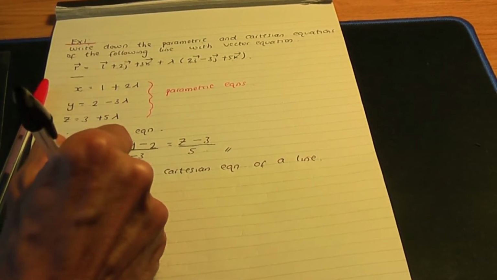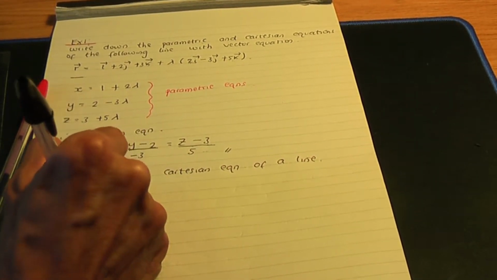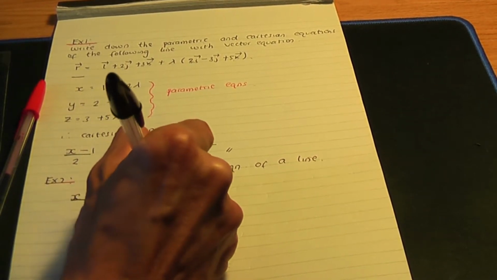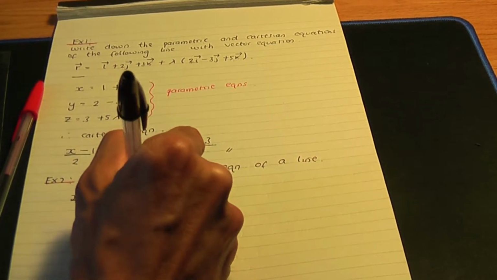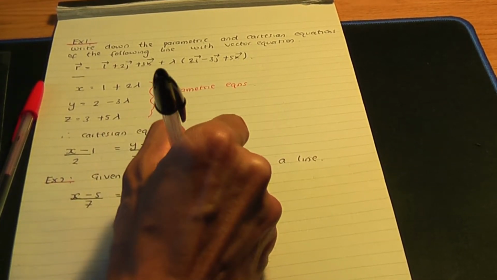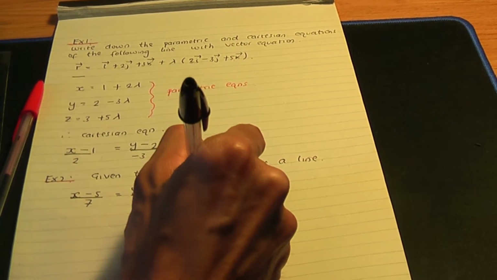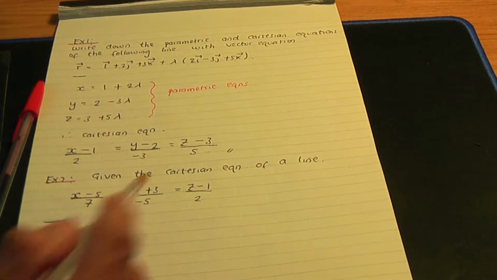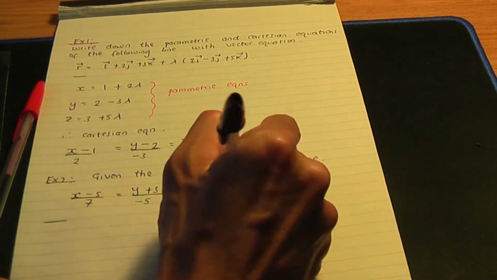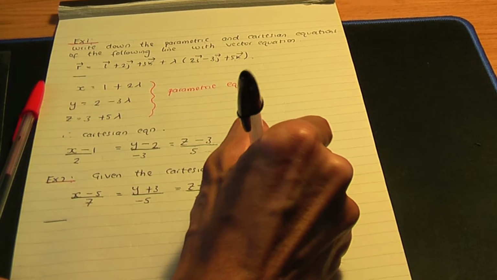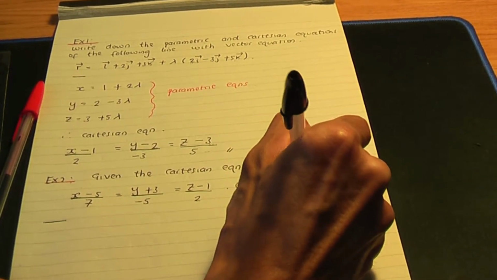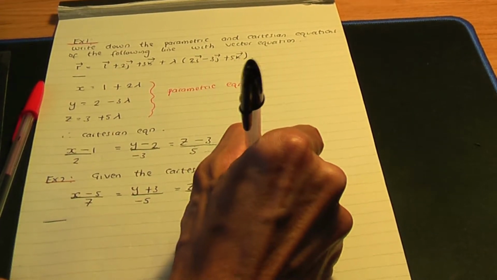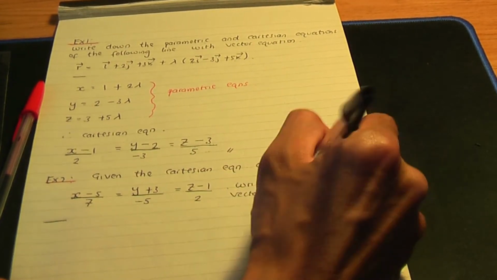So the Cartesian equation is x minus 5 over 7. That is equal to y plus 3 over minus 5. That is equal to z minus 1 over 2. So we're given this Cartesian equation of the line. So write down the vector equation of the line. So write down the vector equation.